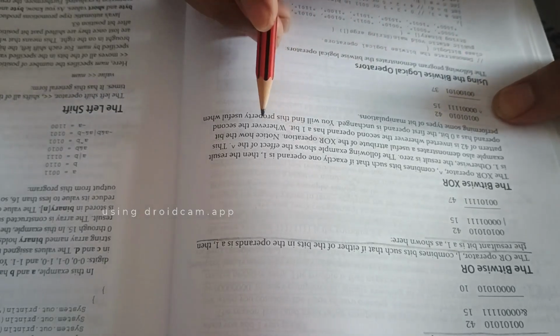So this gets converted, this gets converted, this gets converted. Wherever the second operand is a 0 bit, the first operand is unchanged. You will find this property useful when performing some types of bit manipulation.